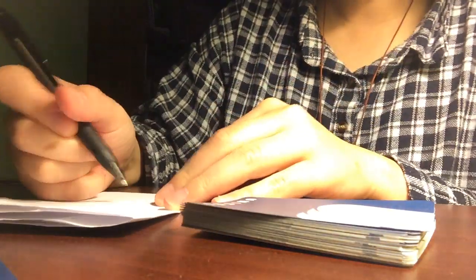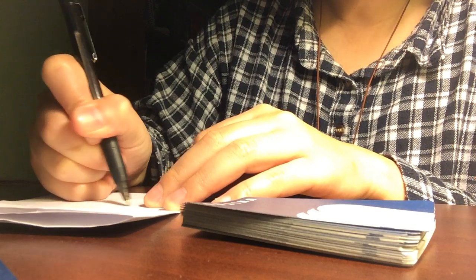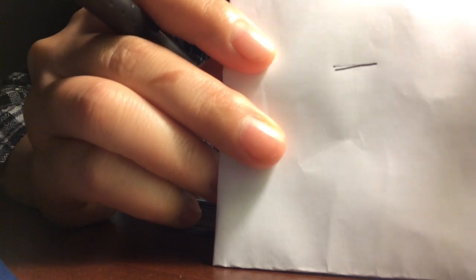So we put the mark here as one stroke, like this. One stroke. And we are calculating the second yao, gathering all 50 cards and putting one card aside.